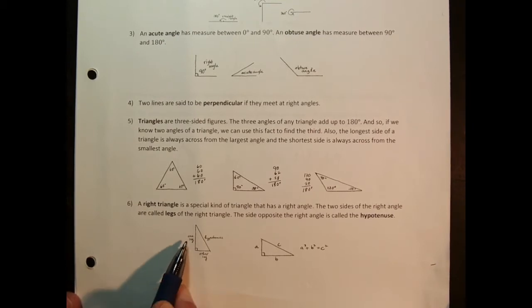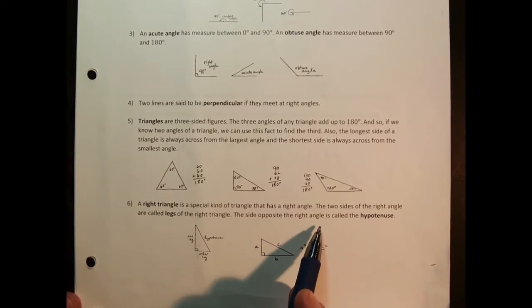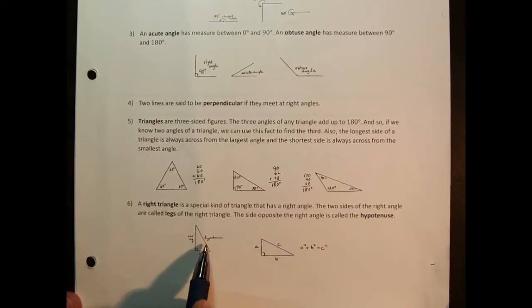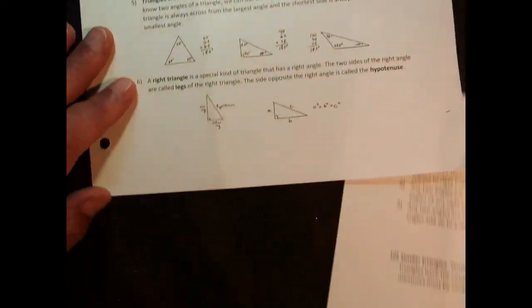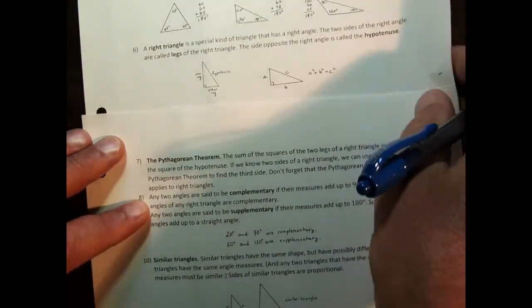They can be different. They could possibly be sometimes equal. And the side opposite the right angle is called the hypotenuse. So here's the hypotenuse of this triangle. And because the 90 degree angle of a right triangle is always the largest angle in that triangle, the hypotenuse, the side across from it, has to always be the longest side of a right triangle. The hypotenuse is always longer than both of the legs. Let's move on to the next page.